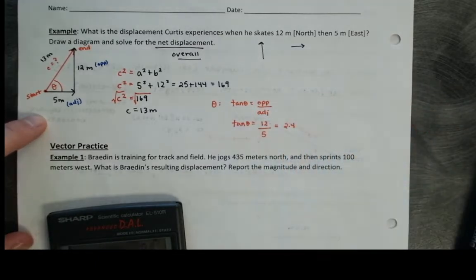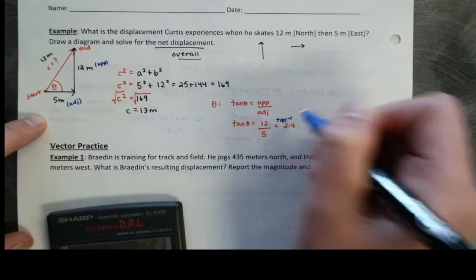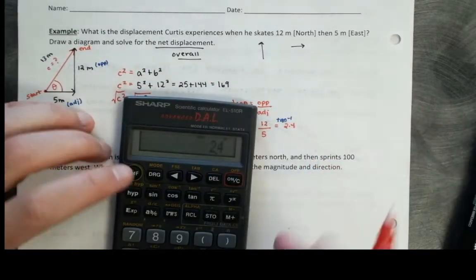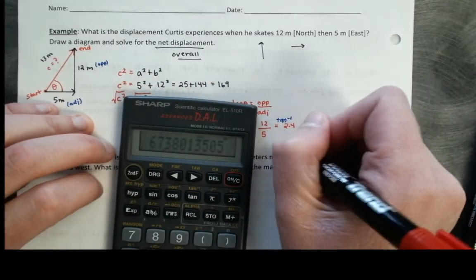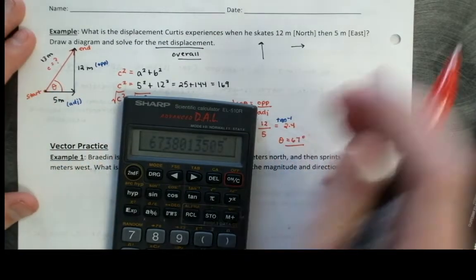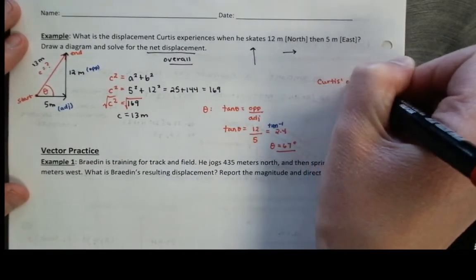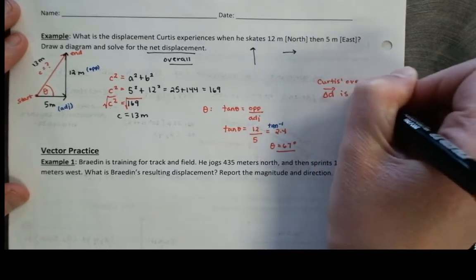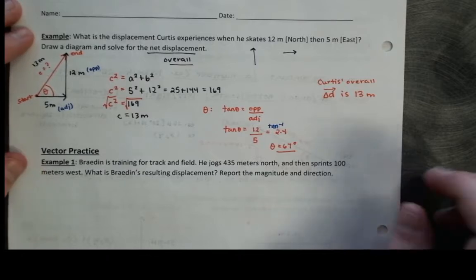Now that's not our angle, that's the tan of our angle. We need to take the inverse tan of 2.4, and when we do that, second function tangent, we get 67 degrees. So what this means is Curtis's overall displacement is 13 meters, and then we also have to include our angle.